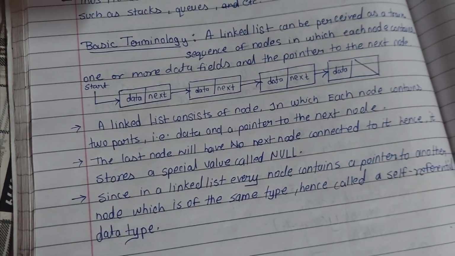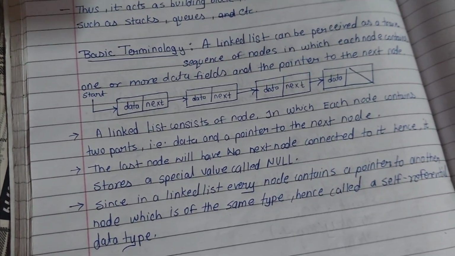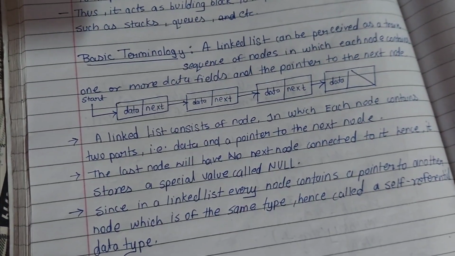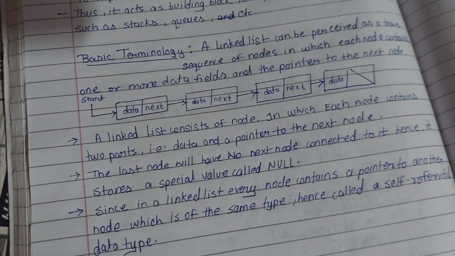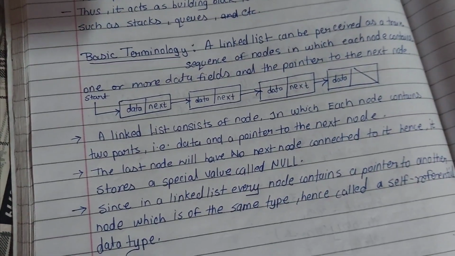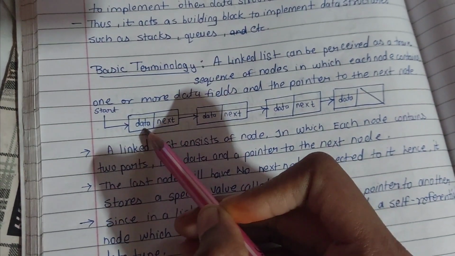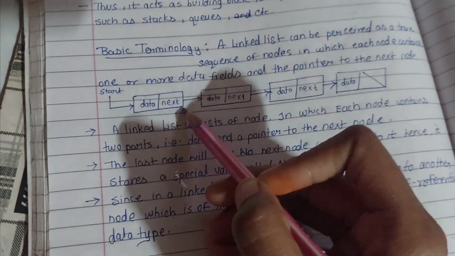The linked list consists of nodes, a sequence of nodes, and these nodes are made up of a data field and a pointer. The pointer contains the address of the next node. As you can see, this is the data field and this is the next field.